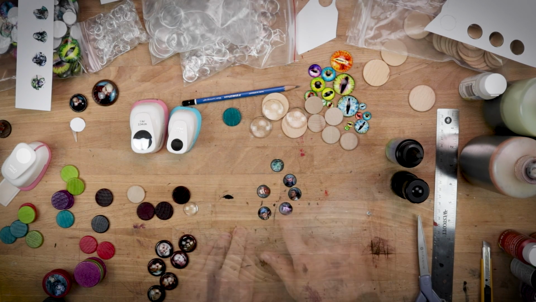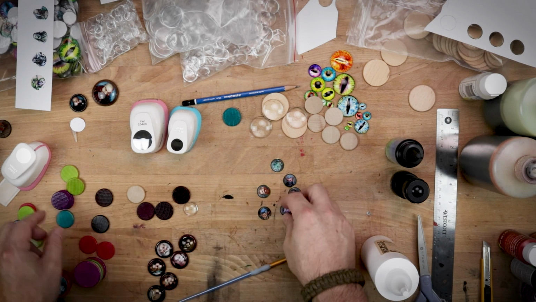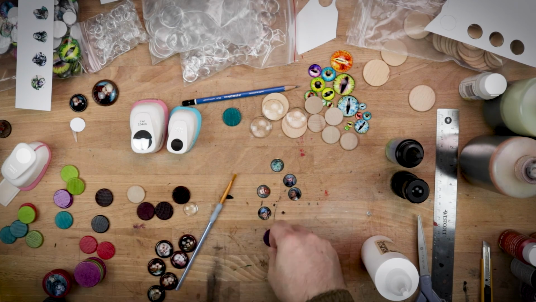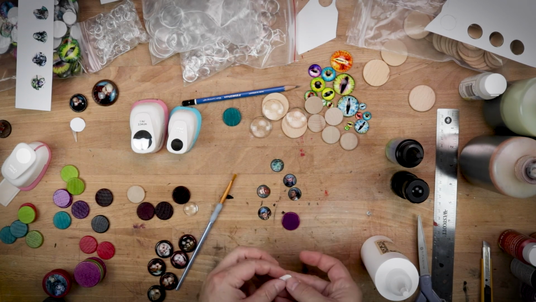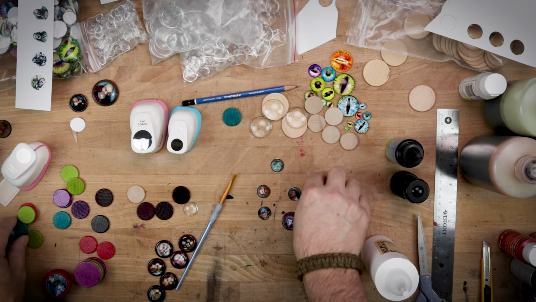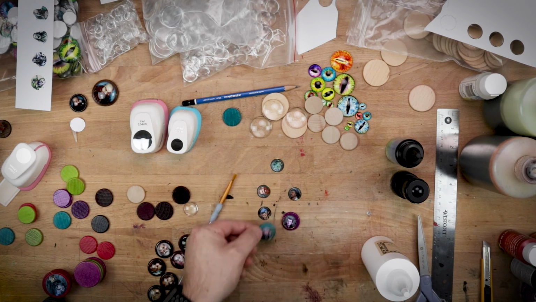Now, once this is done, you need to glue your piece onto your token, your little disc. I'm going to use this one. It's a little shinier. Now, there are a couple ways you can do it. What you can do is, actually, I'm going to do this one on this one. That's a good color.